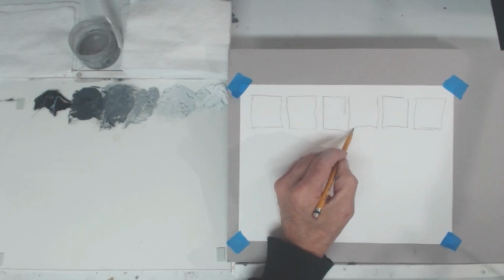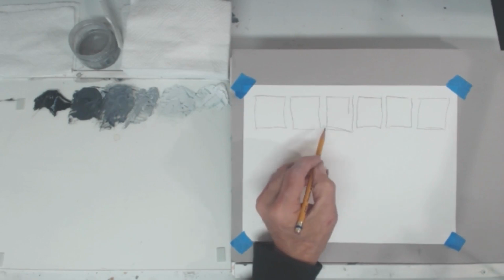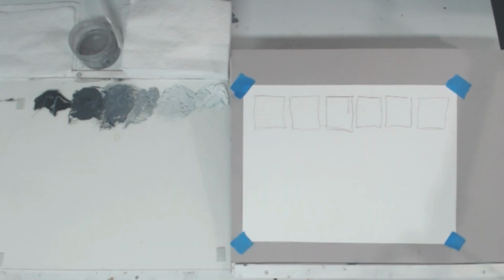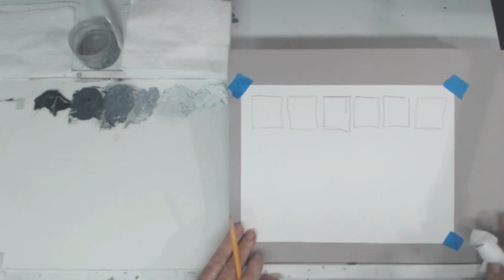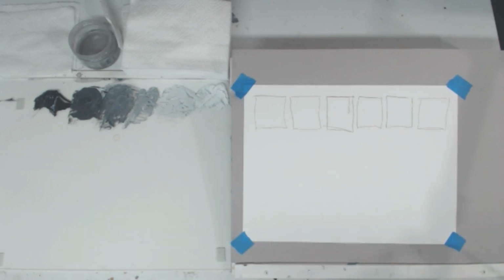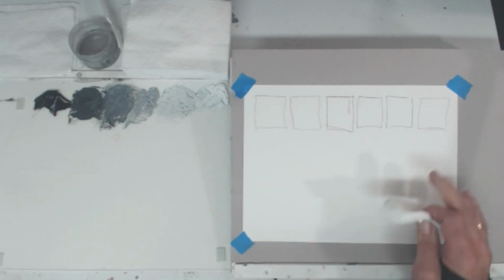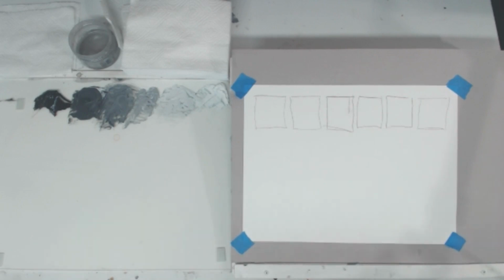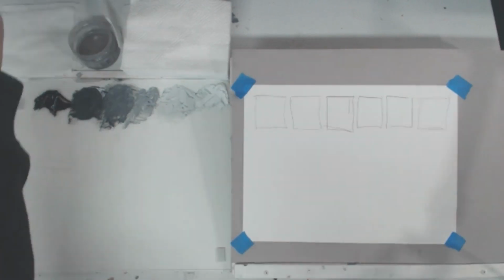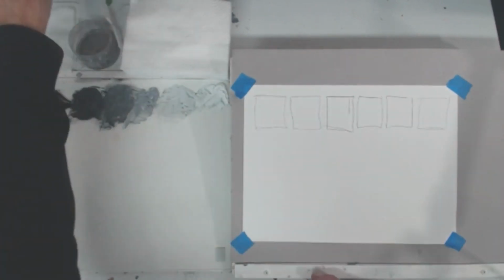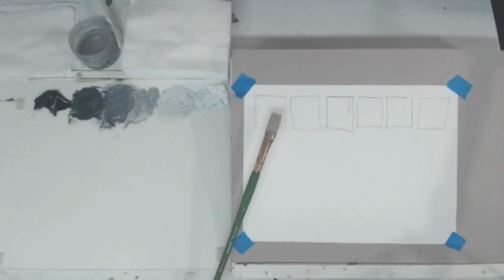And it isn't important that these are super perfect because when we're painting, we're not trying to be perfectly geometric. Okay, so here's our different values. So we're just going to go ahead and paint those in. And we're going to paint them in like we did our other shapes previously.